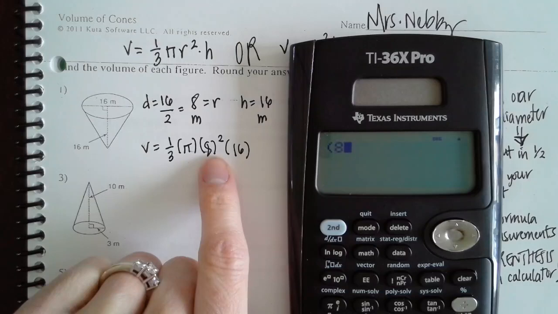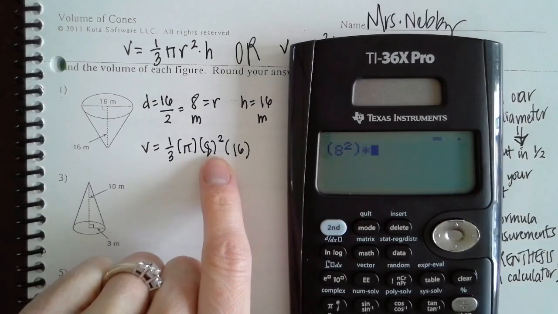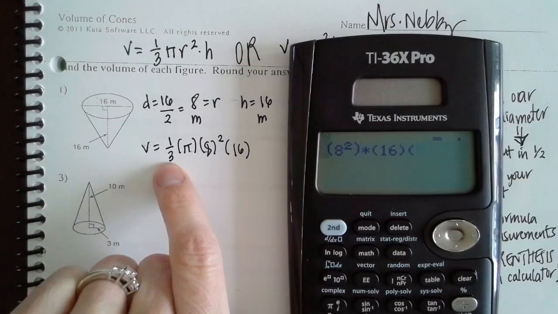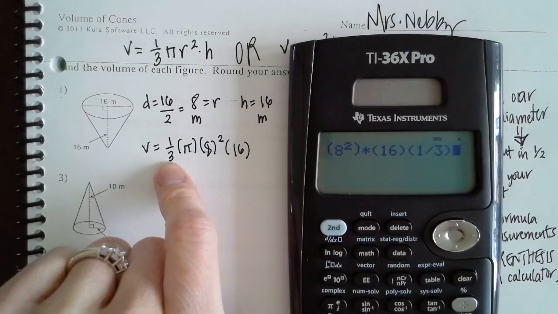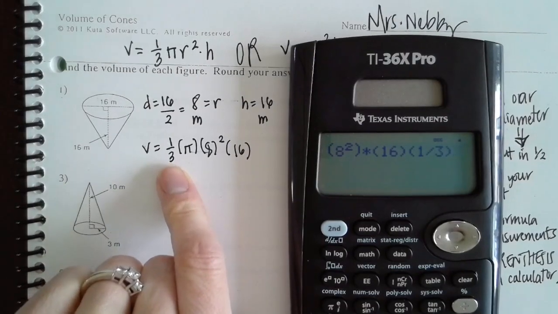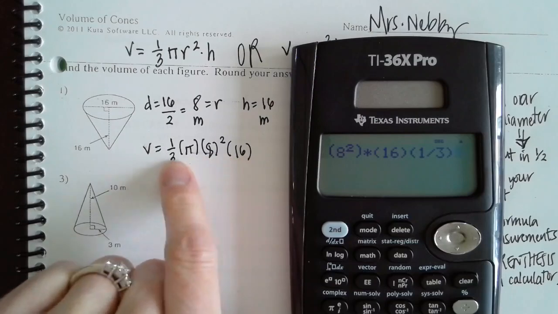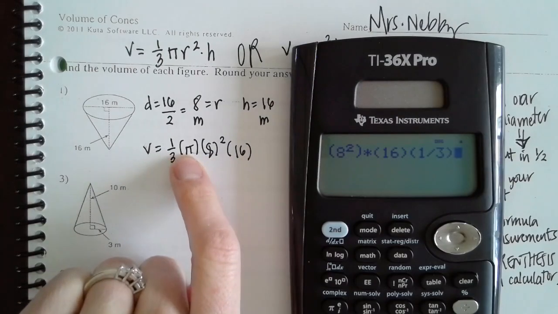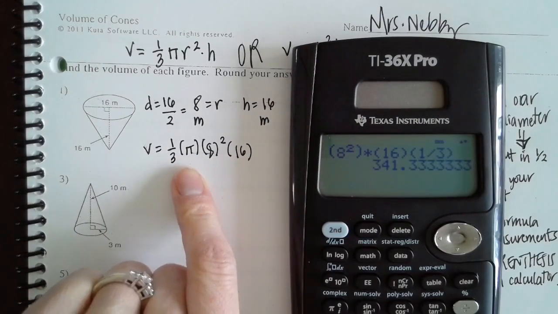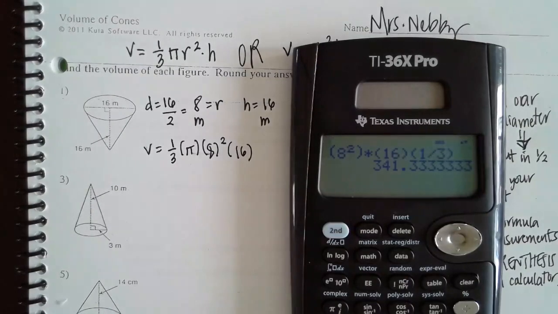So we have 8 squared times 16, and then we're going to also multiply that by 1/3. So you could do 1 divided by 3 or the fraction box if you wanted to. When you multiply all those numbers together, not including pi because we want our answer in terms of pi, we get 341.33.